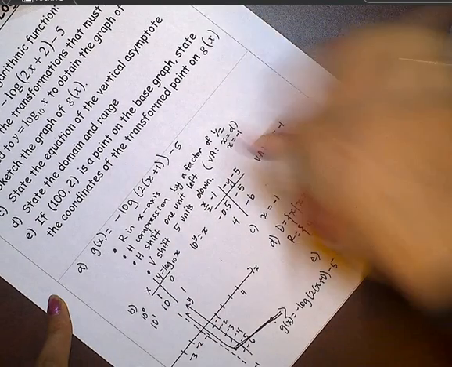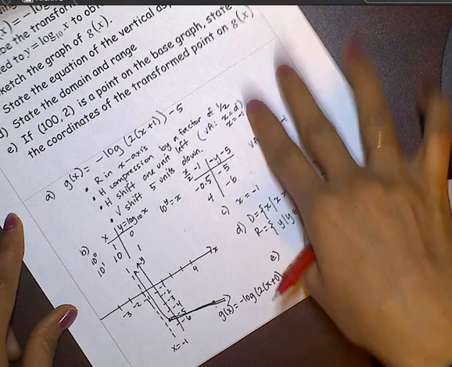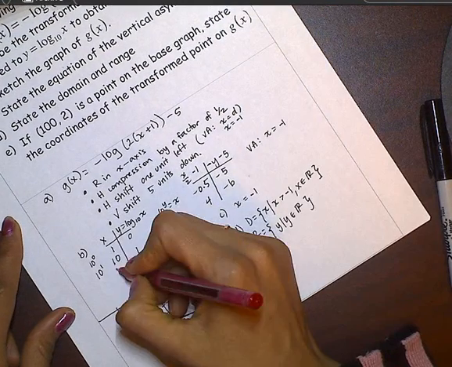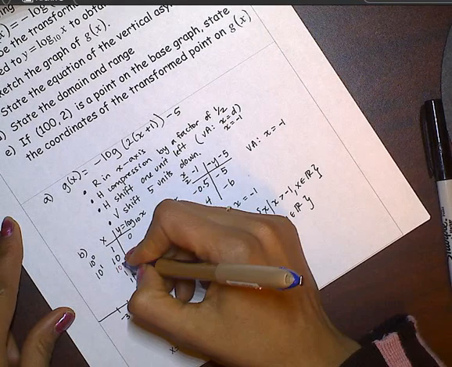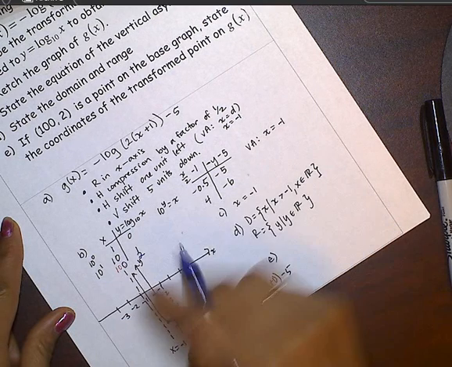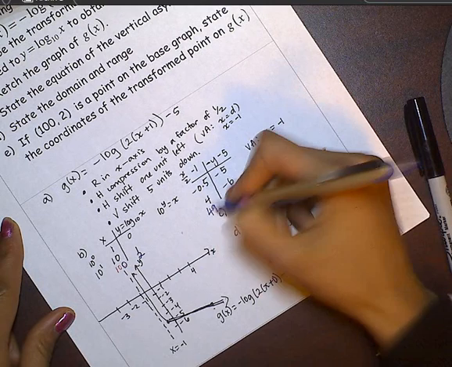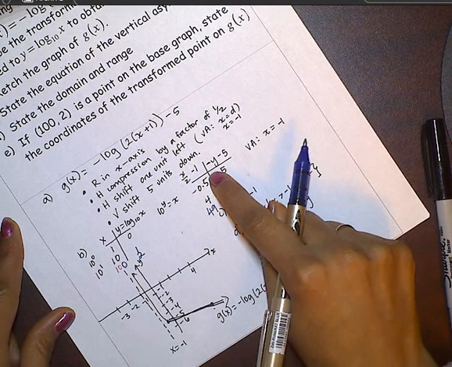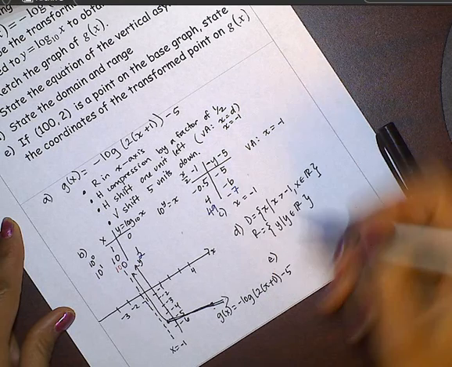So I have (100, 2), and figure out what my transformed point is going to be. So 100 divided by 2 is 50, minus 1 is 49. And 2 times negative 1 is negative 2, minus 5 is negative 7. So my transformed point is going to be (49, negative 7). And that's it for example number 2.